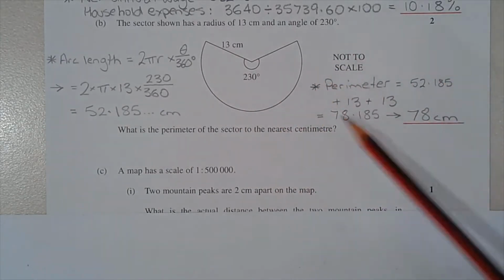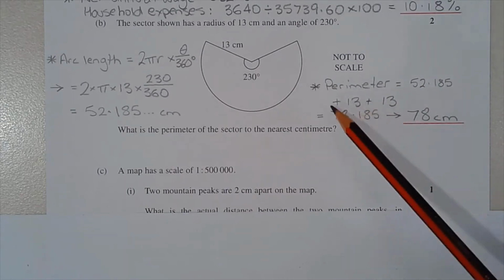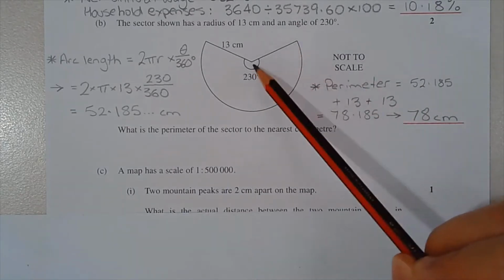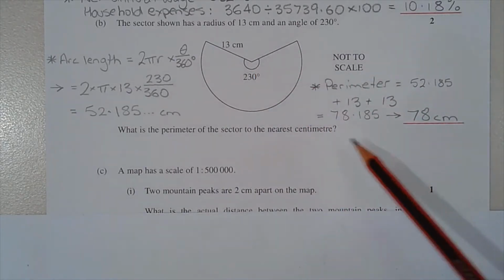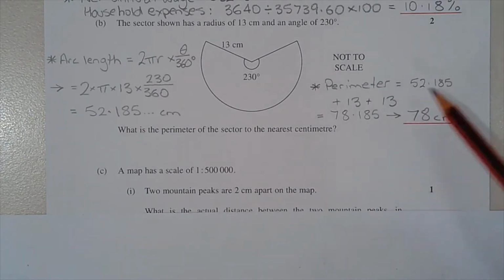To get the perimeter, we take the arc length that we just found and we add on the 2 radii. So plus 13 plus 13, so don't forget to add this side there as well. And that equals 78.185... centimeters, but rounding that to the nearest centimeter, that equals 78 centimeters.